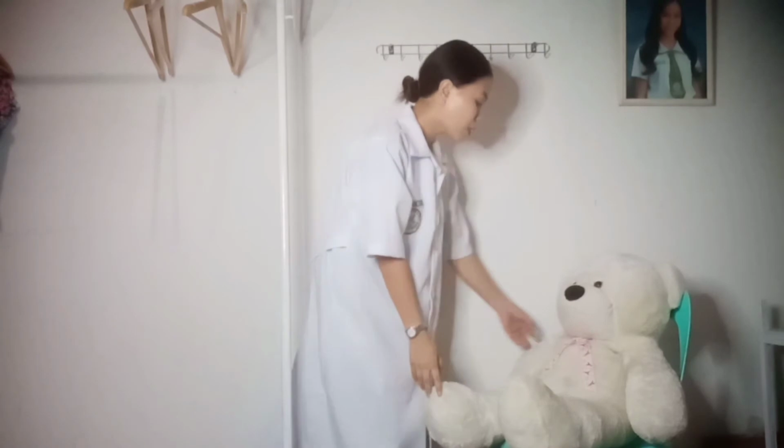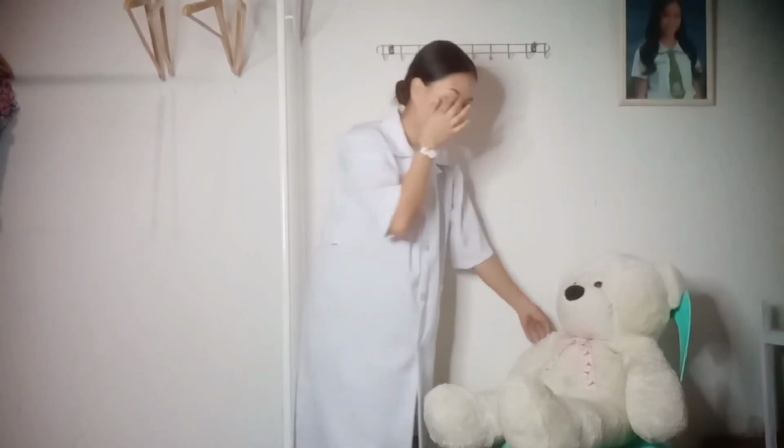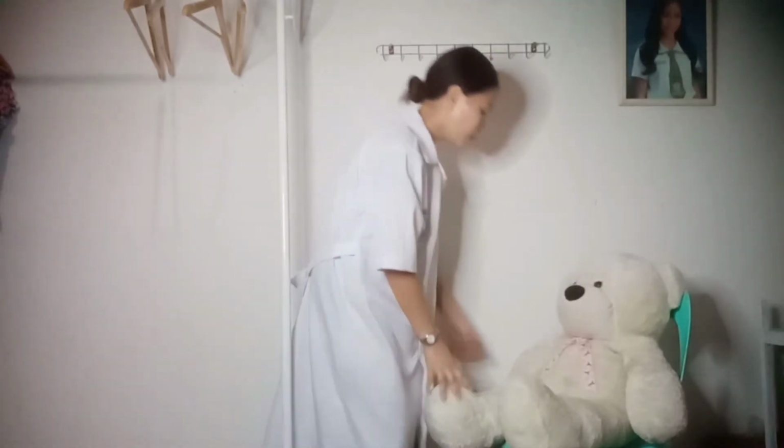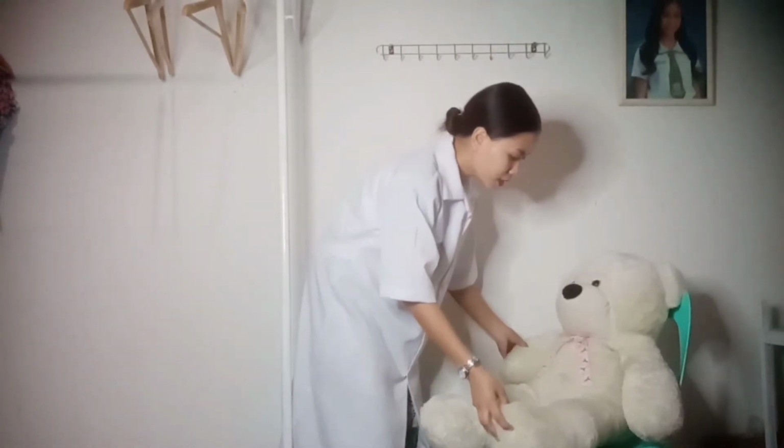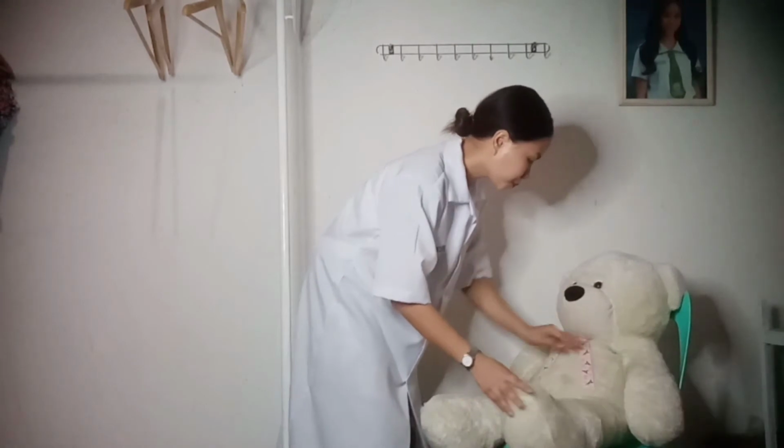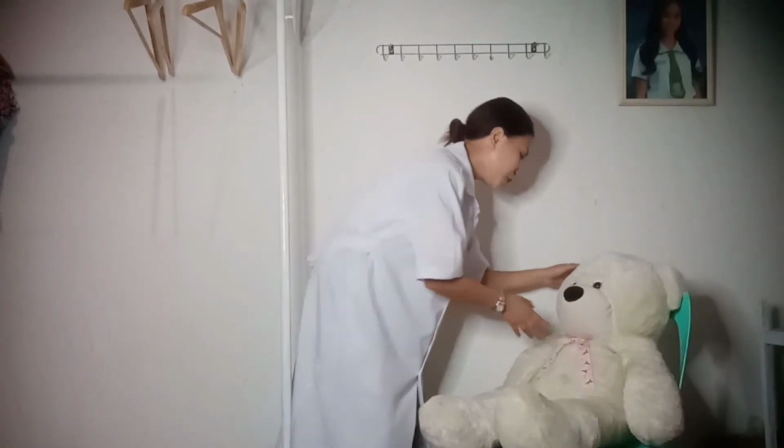Okay, so now we will be inspecting the uniformity of the skin color of the client. It is important for us to know if the color of the skin of our client is uniform. Also, we should take note of the variations in the skin color because melanin may vary in certain areas of the skin. So we will inspect for the uniformity.